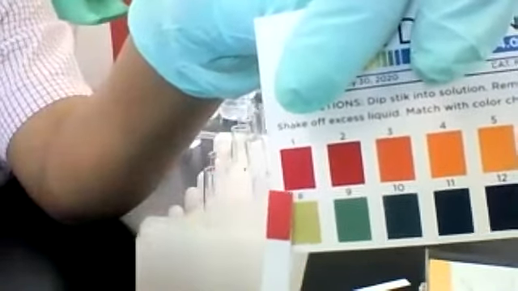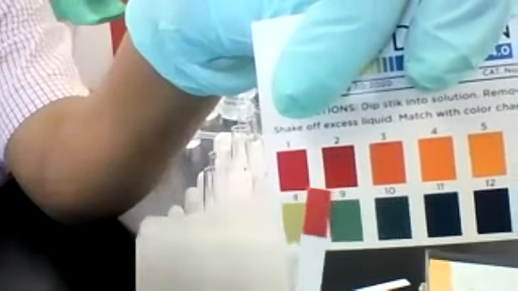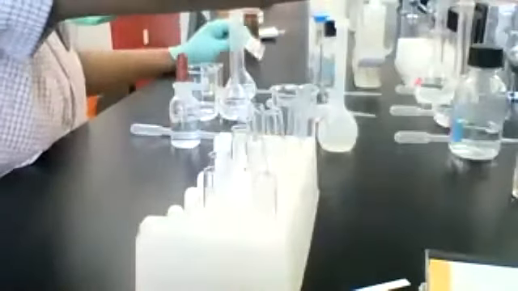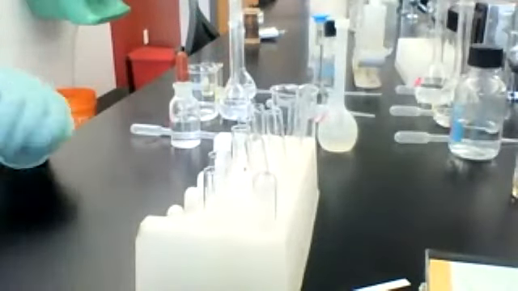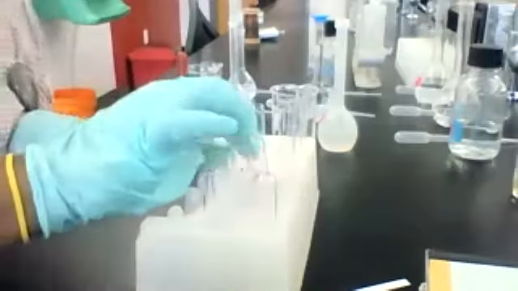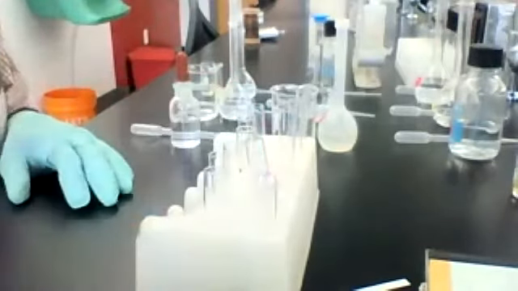You don't have to agree. You can compare it to 2. It's either 1 or 2. You just match the color, whatever color matches, that's what it is.